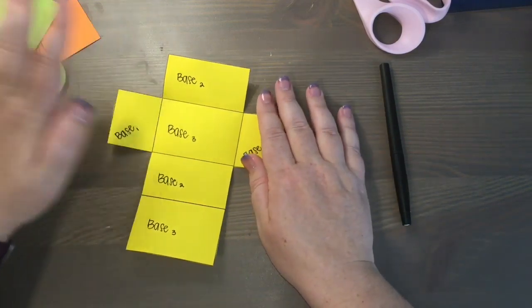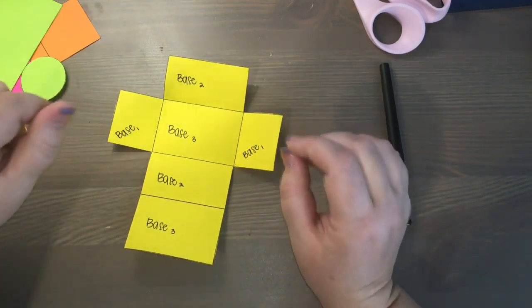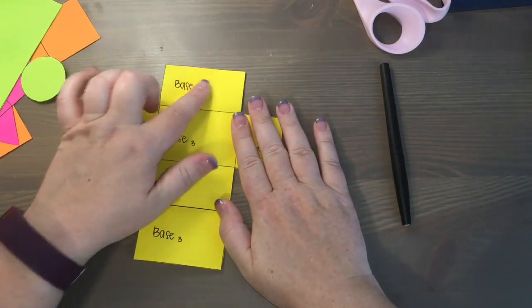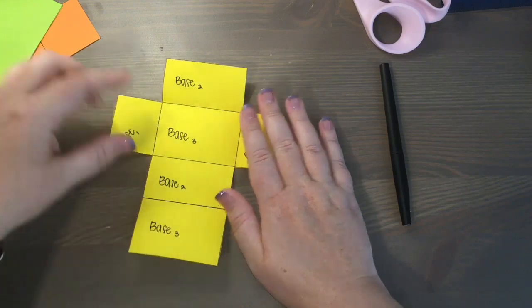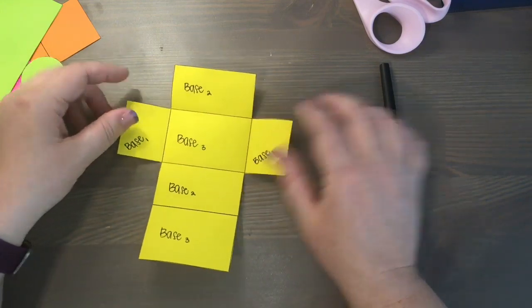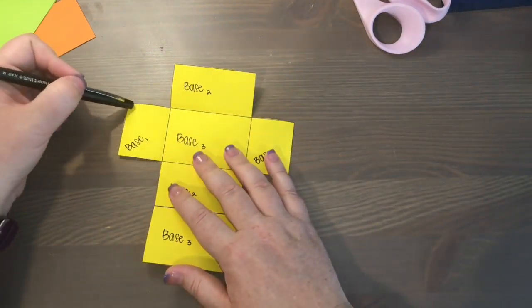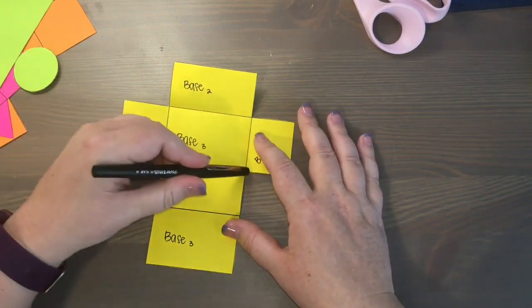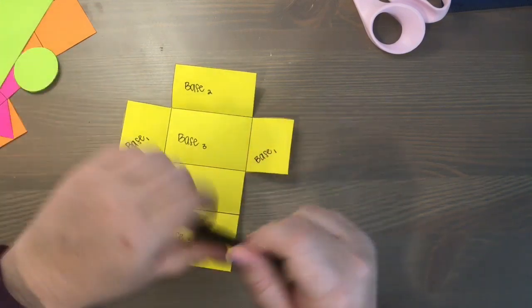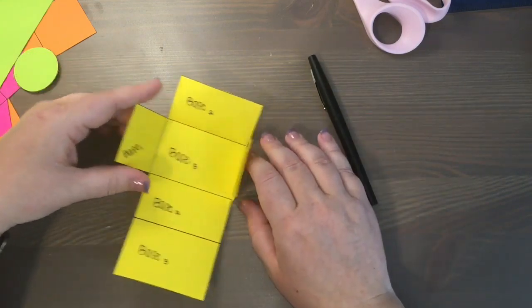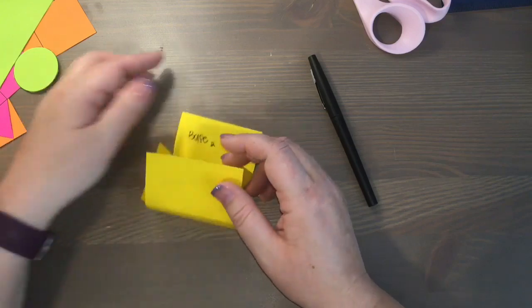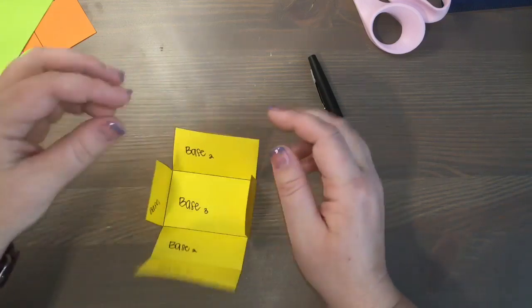Lateral surface area is the surface area not including the bases. So we would not include these. We would find the area of all of these. And how we would do that is we would find the perimeter of this base and then multiply it by this height. Okay? And the total surface area would be the surface area of all of these put together.